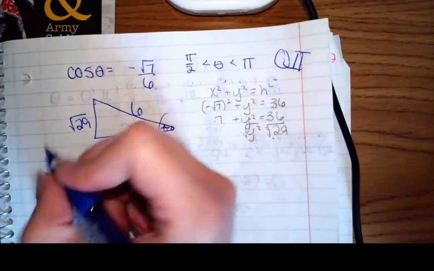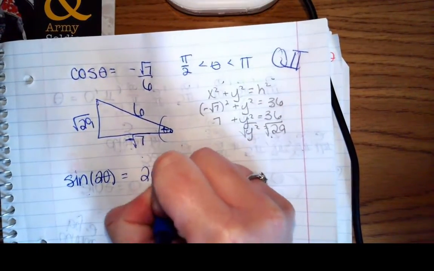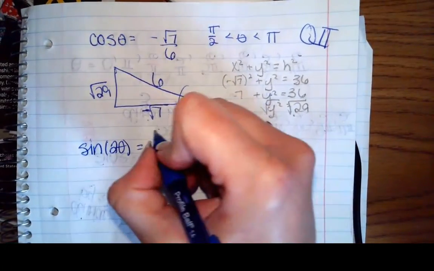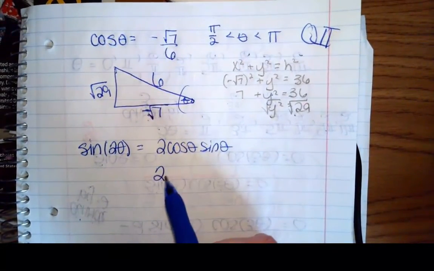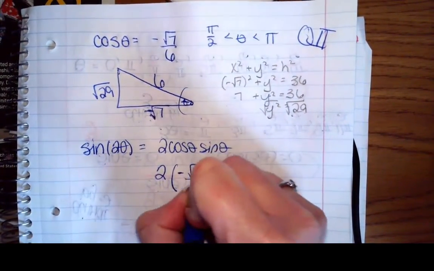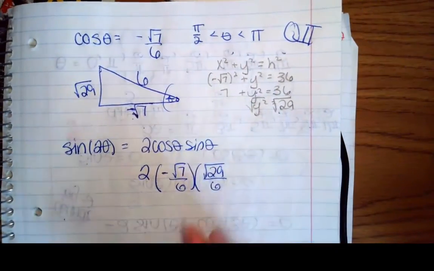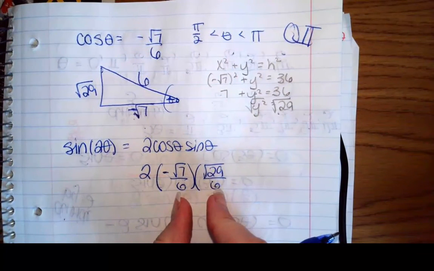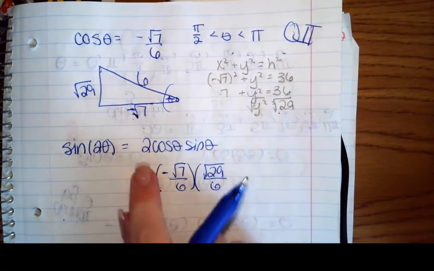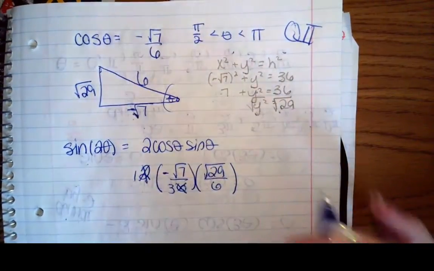So what is the sine of 2 theta? The sine of 2 theta is going to use 2 cosine theta sine theta. So do I know what these are? Yes, I do. The cosine of theta is negative root 7 over 6, and the sine of theta is root 29 over 6. So my denominator is going to be 36, but I'm multiplying through by 2, which means it's going to reduce to 18.